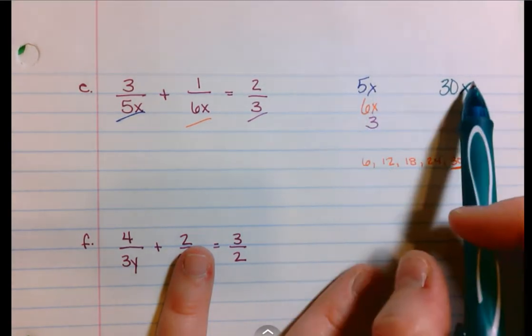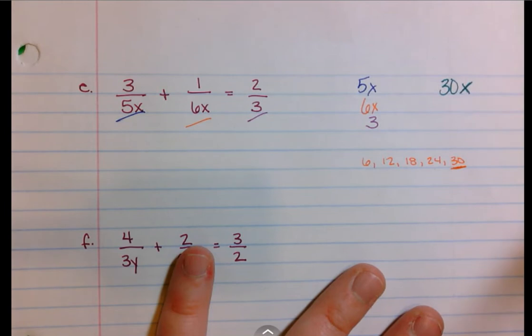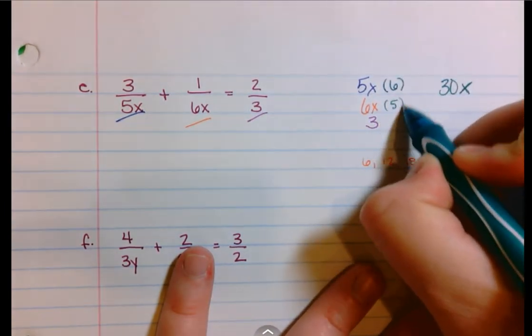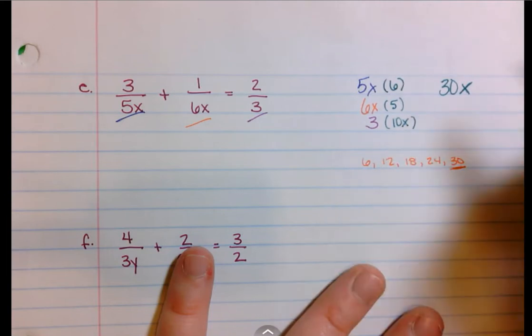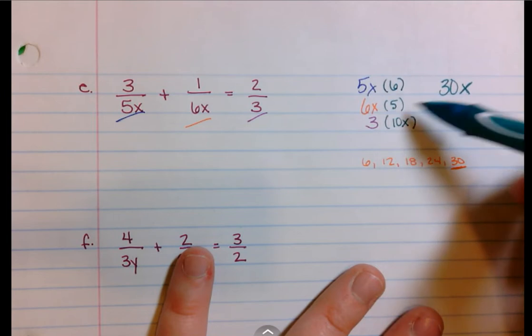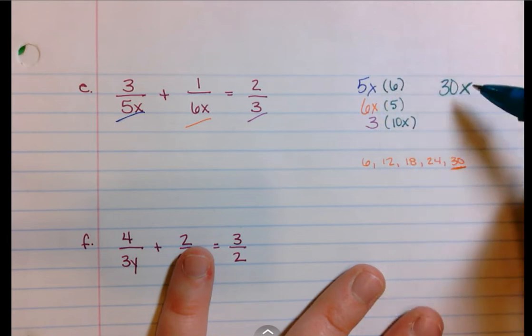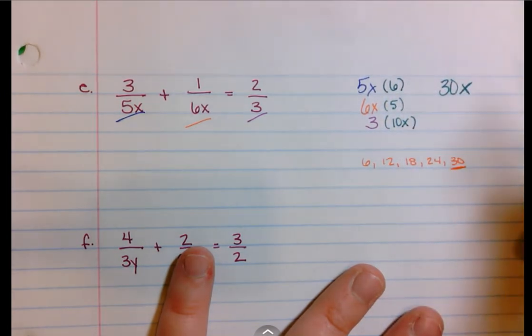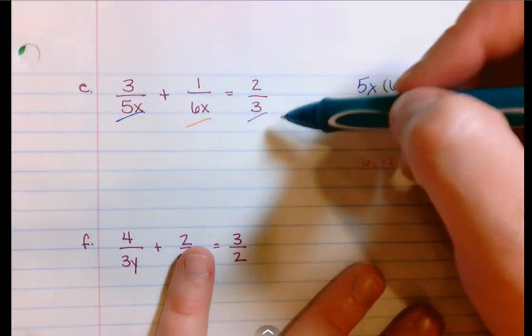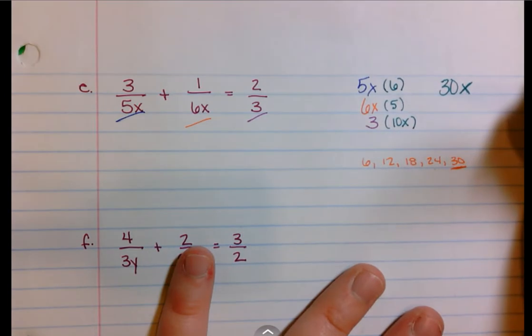What times 5x gets me 30x? Well, I'd be missing a 6. I'm missing a 5, and I'm missing a 10x. Because 3 times 10x gives me 30x. 6 times 5 gives me 30. I already have the x. 5 times 6 gives me 30. Or, if you wanted to, you can multiply by all 3 of these on each one of these. It's up to you. It just depends on how big of a number you wanted to multiply.